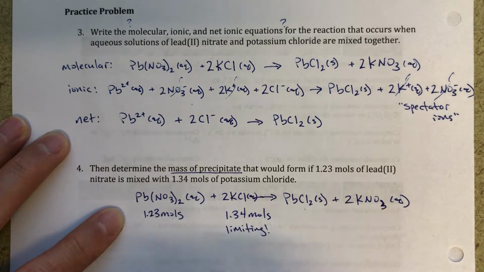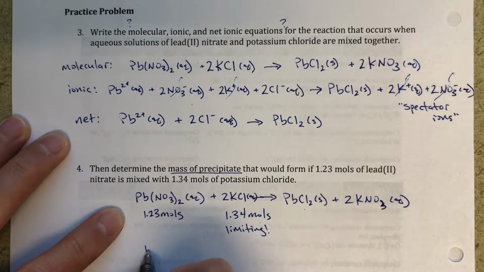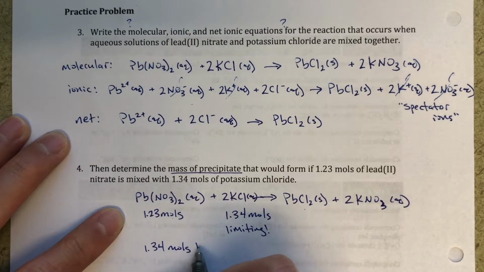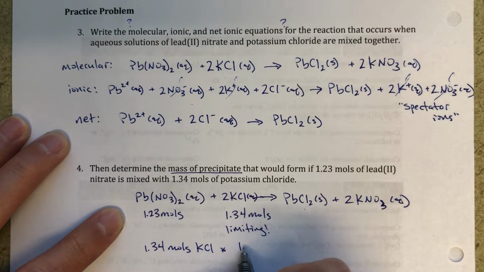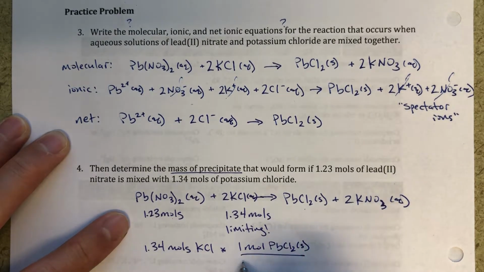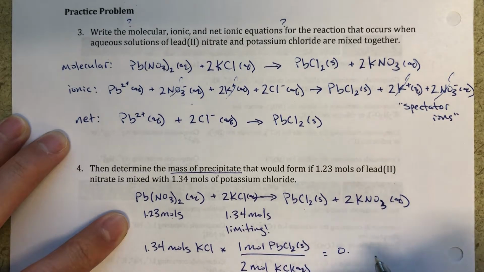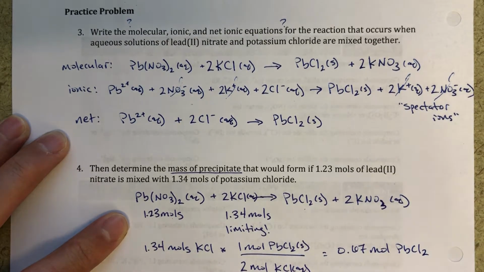So I need to figure out how many moles of lead chloride will be formed. So 1.34 moles of my limiting reactant, which is KCl, times 1 mole, using my mole-to-mole conversion here, for 1 mole of lead chloride is going to be formed every time 2 moles of KCl are consumed. That means that I'm going to produce 0.67 moles of lead chloride.